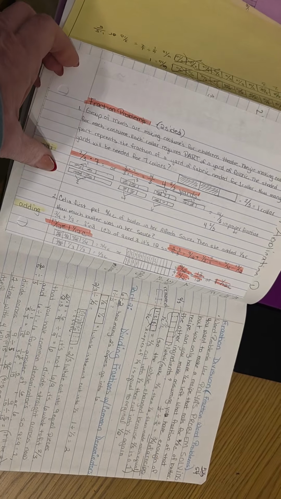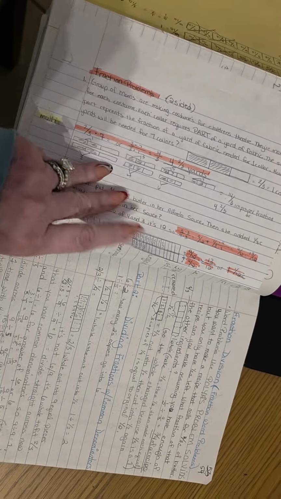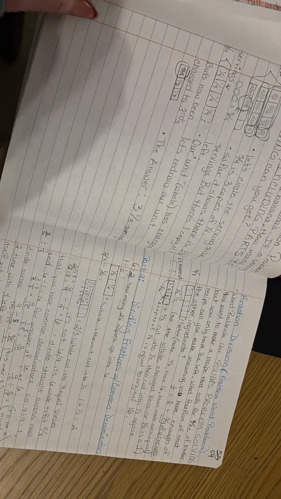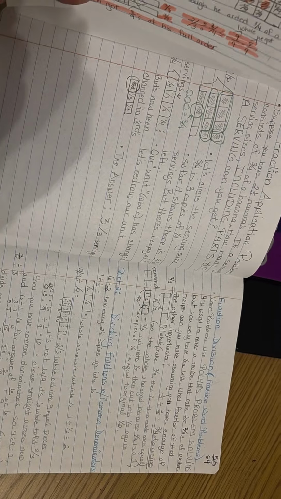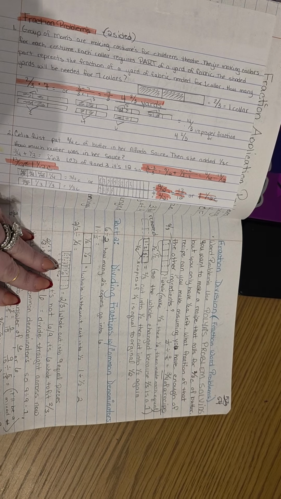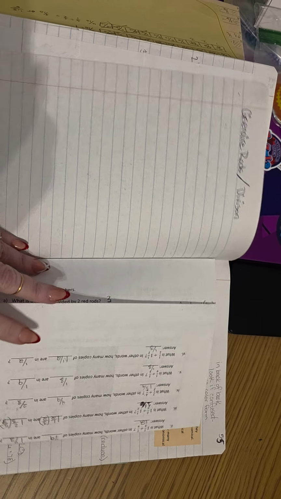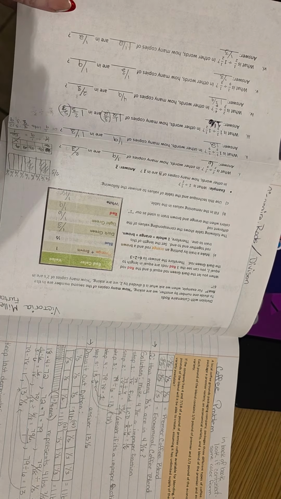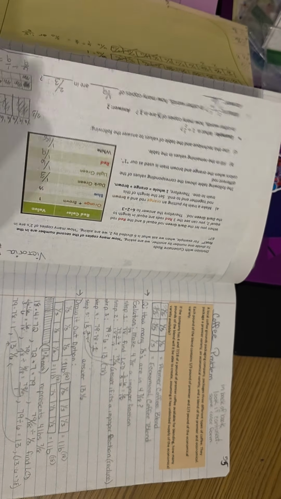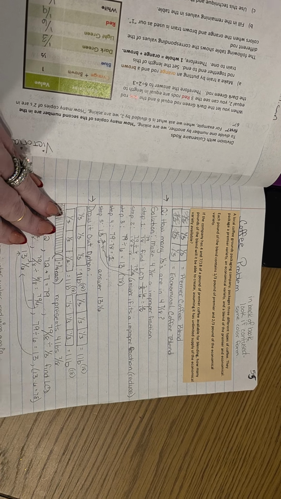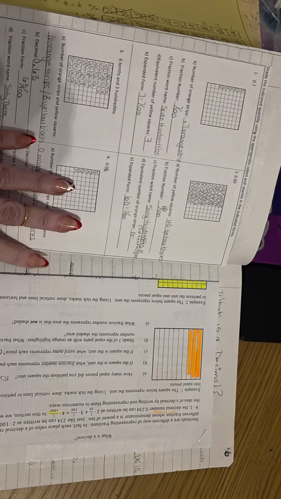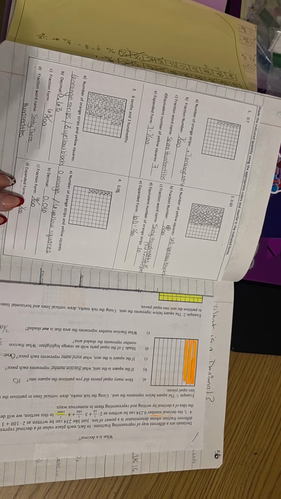See if I can get it. There we go. Here is a piece of paper that I took notes on. Fraction application processes. Fraction division. The Cuisenaire rods. Sorry, we did that assignment. Here is the coffee problem on page 55. Here is the back of page 55. This page is not labeled. That is my mistake.